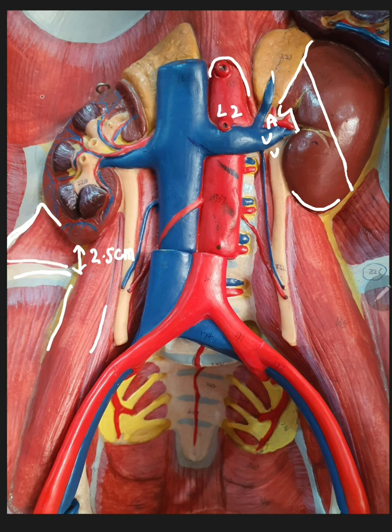The quadratus lumborum, this muscle. This one is actually the transversus abdominis. And it is also related to some nerves and vessels, subcostal vessels and nerve. Apart from that, there is iliohypogastric and ilioinguinal.